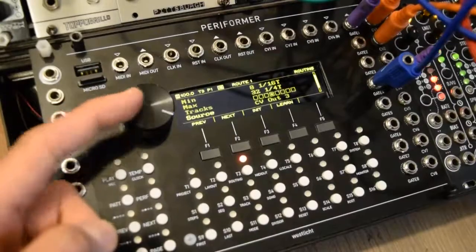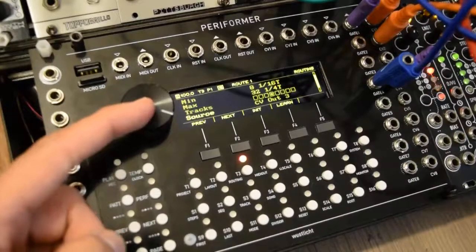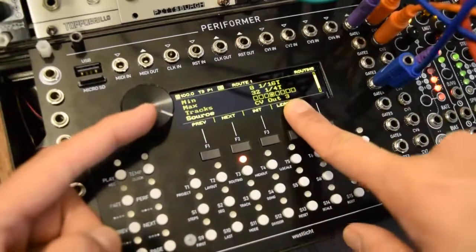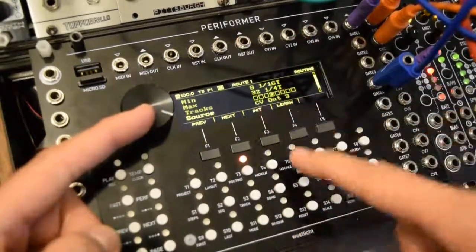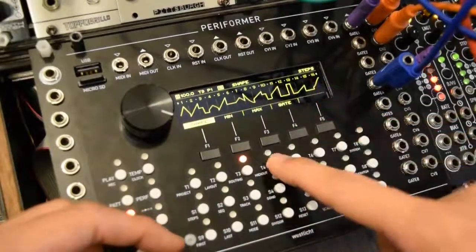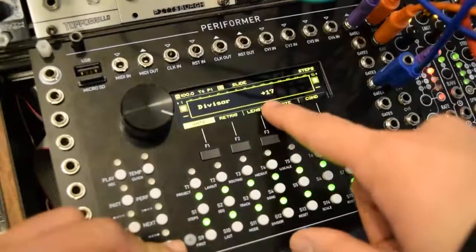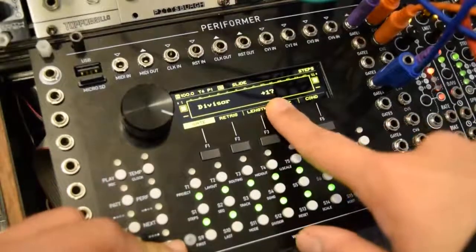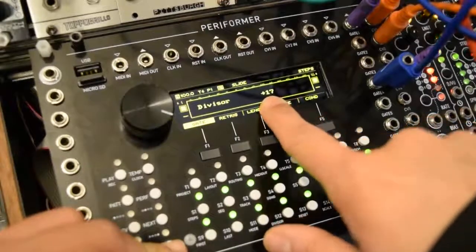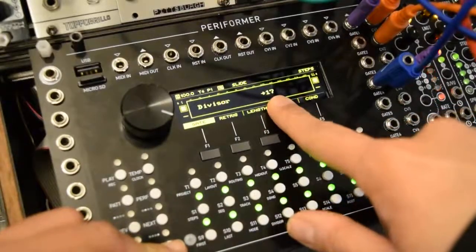And then the source of the modulation is the output of track 3, right? So internally, it's going to route this sequence to control this parameter. And you see that this parameter is being controlled because there's an arrow beside it. It means that something's targeting this right now.